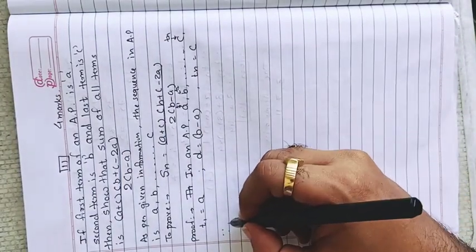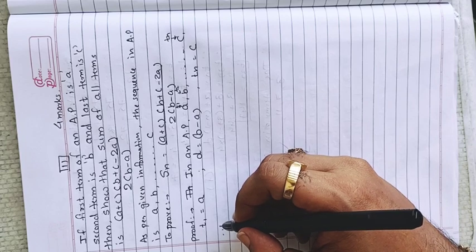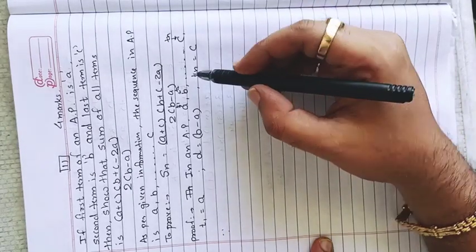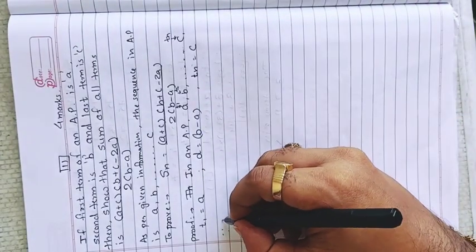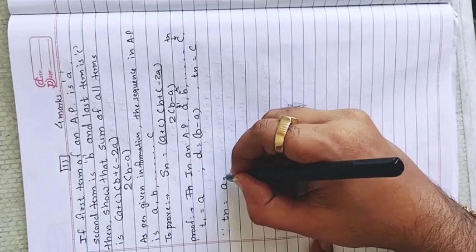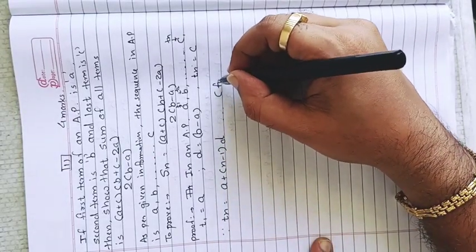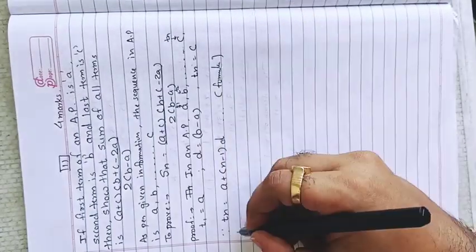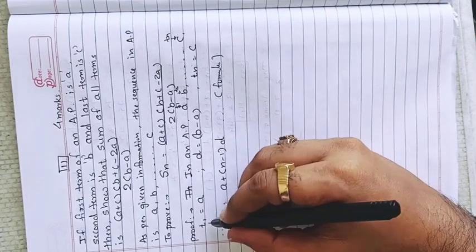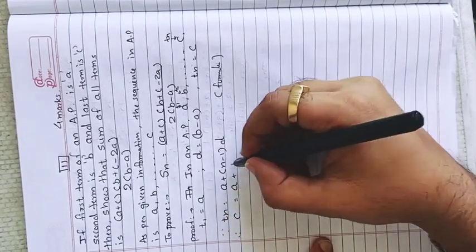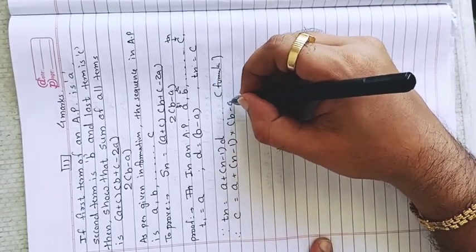Now since we'll find out the value, we need to find out the sum of all the terms in the AP. So first, before that, we'll find out the value of n. Since T of n equals A plus (n minus 1) into D, this is the formula. T of n we know is C, equal to the first term. First term is A itself, so it will remain A. And we need to find (n minus 1) into the difference, which is B minus A.